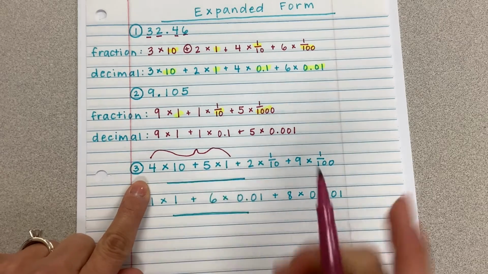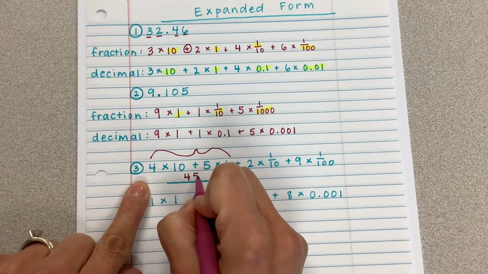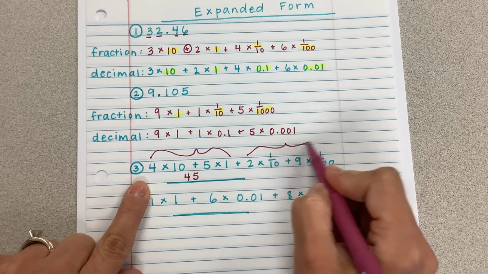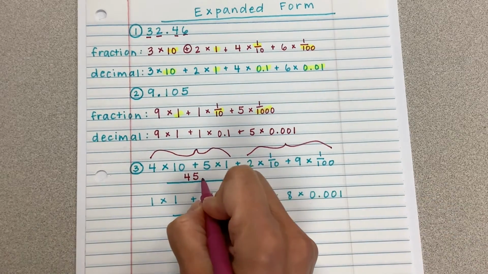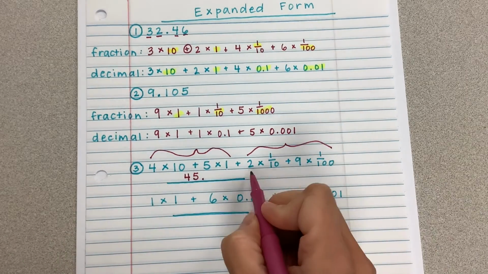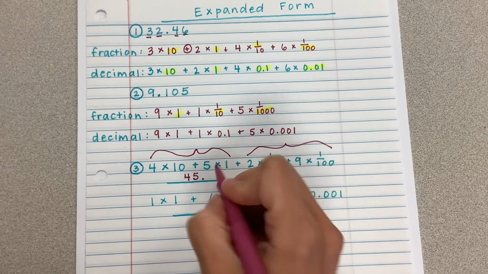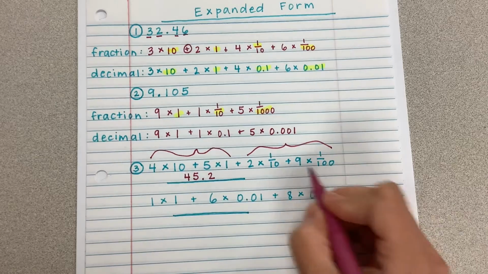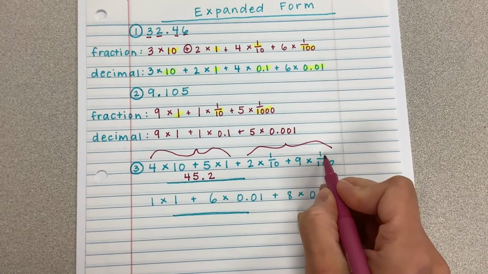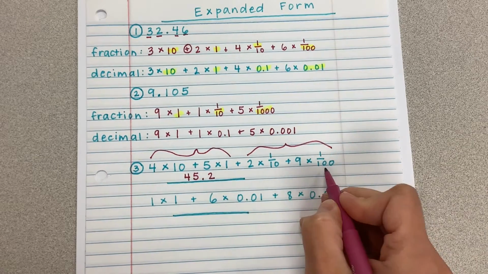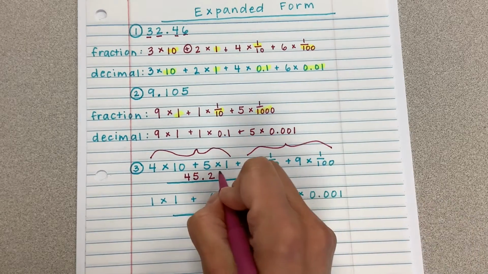So that right there is going to be 45. And then this over here is going to be my decimal part of my answer. So 2 times 1/10 tells me that's going to be 2/10. And then 9 times 1/100th tells me the 9 is going to be in the hundredths spot.